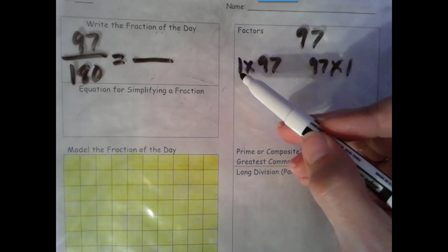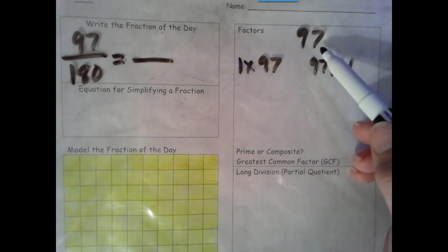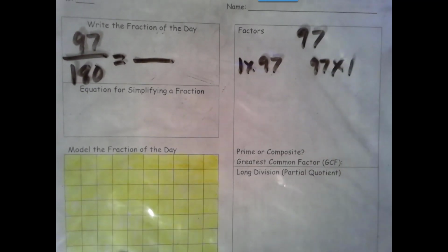So in order after 1 is 2. The rule for 2 is that it ends in an even number. It ends in an odd number, so 2 is not a factor. And that also means no other even number will be a factor, because 2 has to be a factor for any other even number to work. So we're just going to check odd numbers.